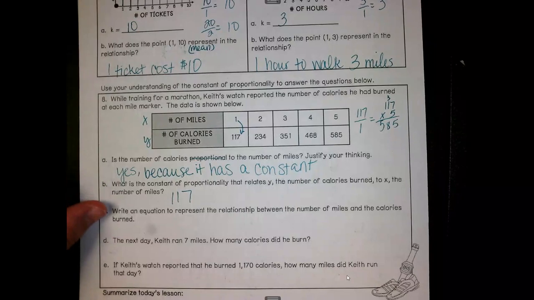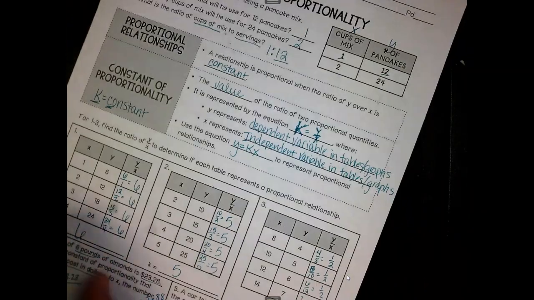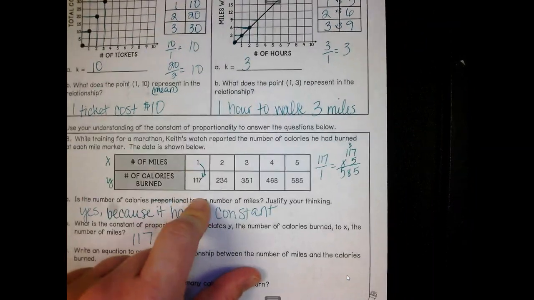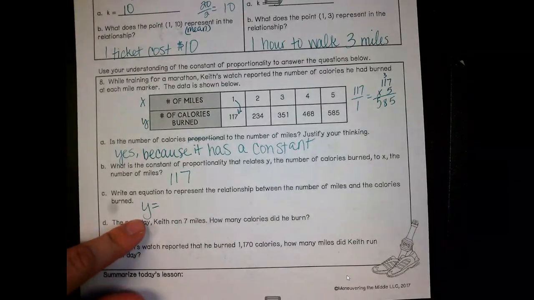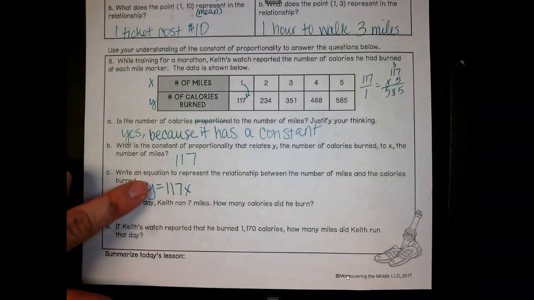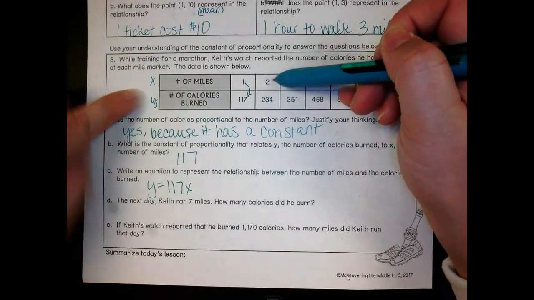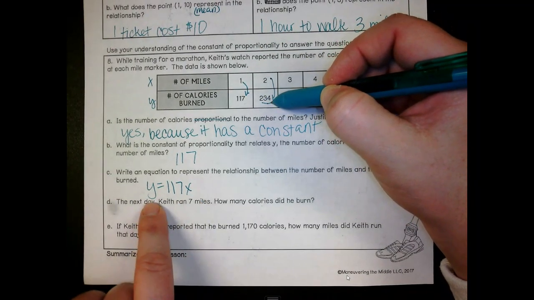117. Okay, it says write an equation to represent the relationship between the number of miles and the number of calories. On the front, we wrote an equation. And it's this. Use the equation y equals kx. I have a y and an x here, right? All right, what is my k? What is my constant? 117. So it's saying you could use this equation for this graph. Okay, because if I plugged in 2 to my x, well, 117 times 2 should give me what for my y? 234.